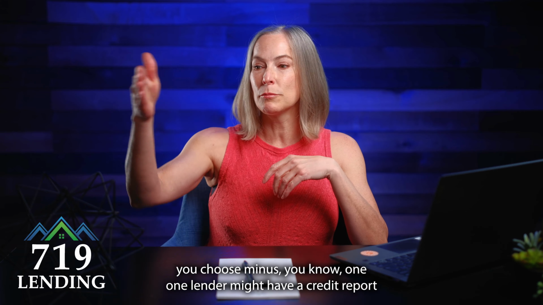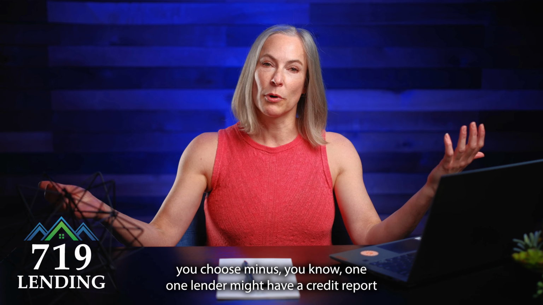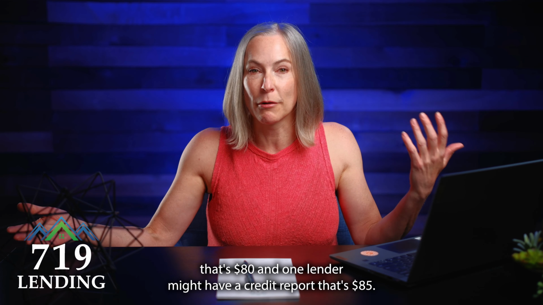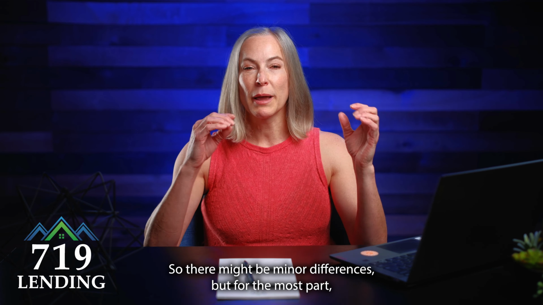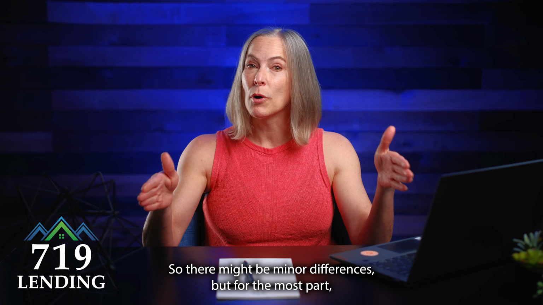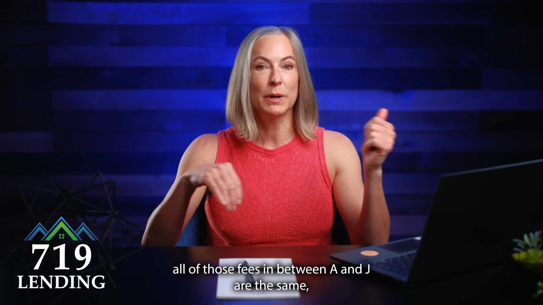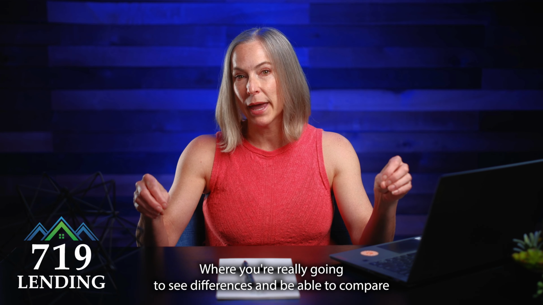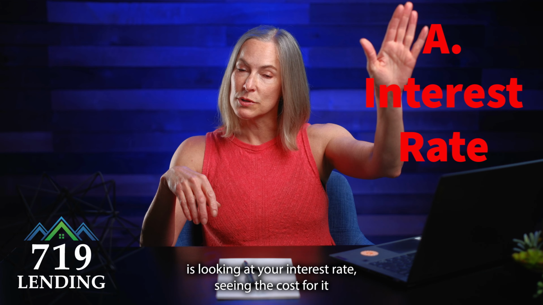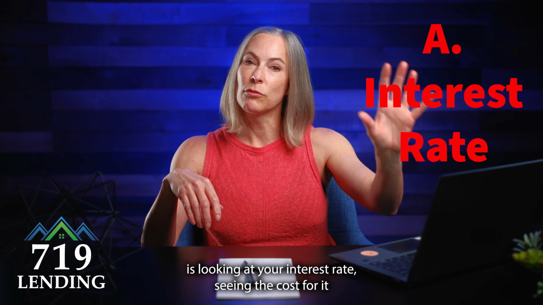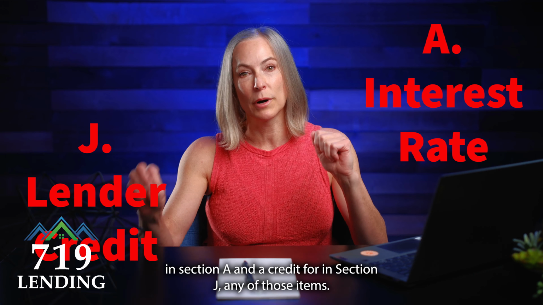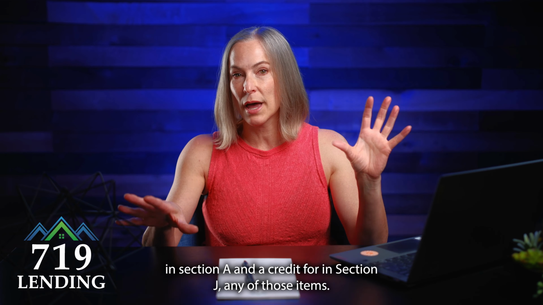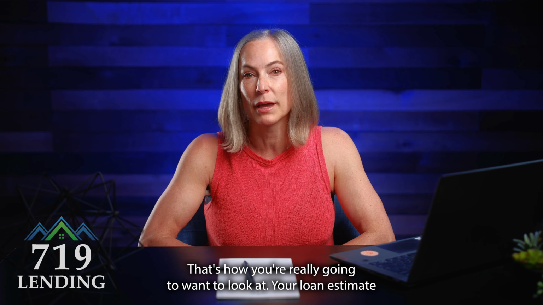Minus, one lender might have a credit report that's $80 and one lender might have a credit report that's $85. So there might be minor differences, but for the most part, all of those fees between A and J are the same. Where you're really going to see differences and be able to compare is looking at your interest rate, seeing the cost for it in Section A and a credit for it in Section J. Any of those items, that's how you're really going to want to look at your loan estimate.